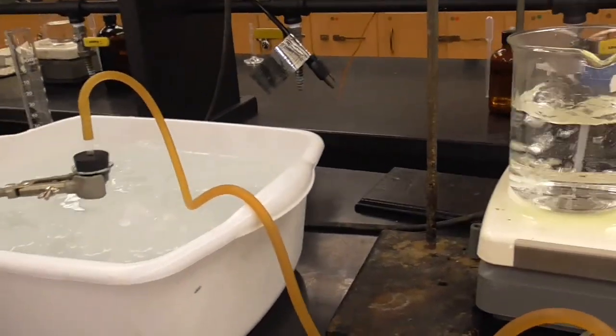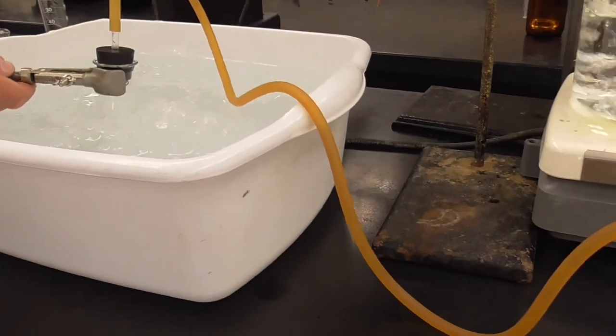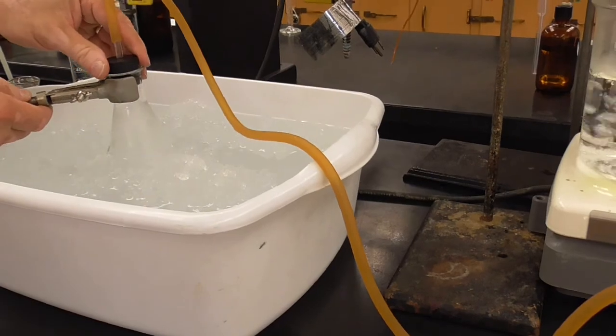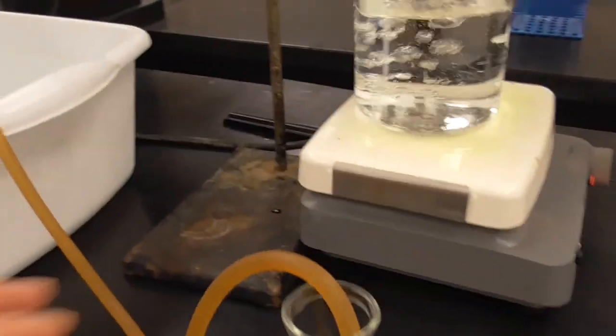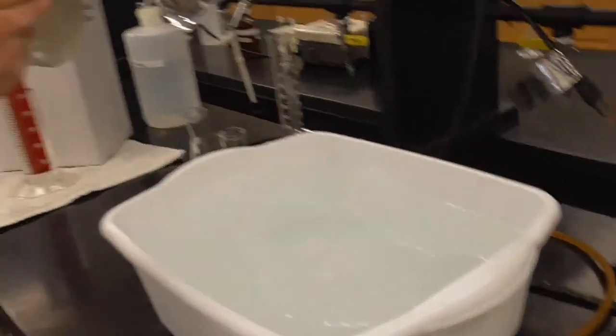I haven't seen any more drip over here. I'm thinking we're probably pretty good here. I'll take that off. Here's the water that got sucked over.